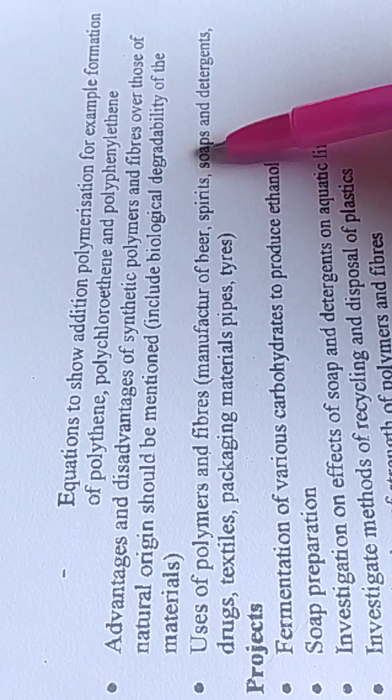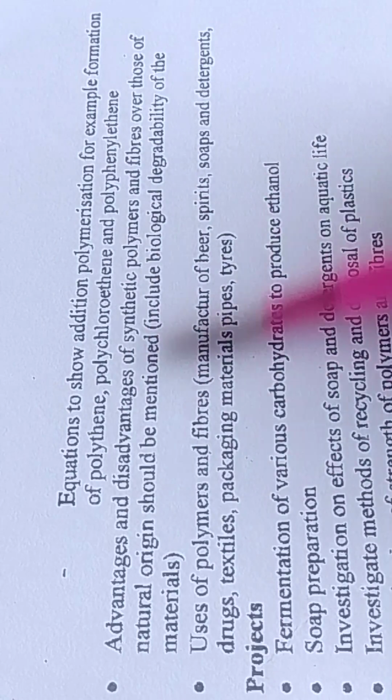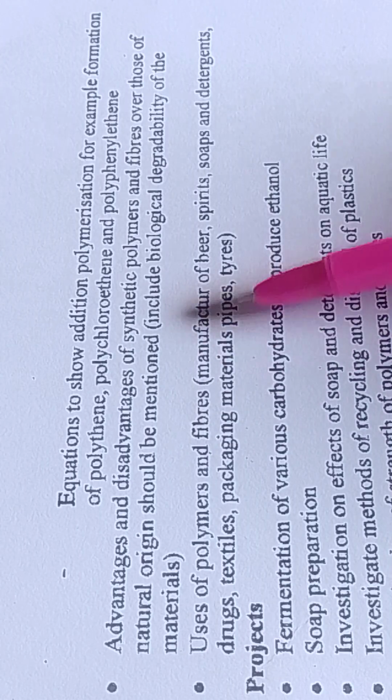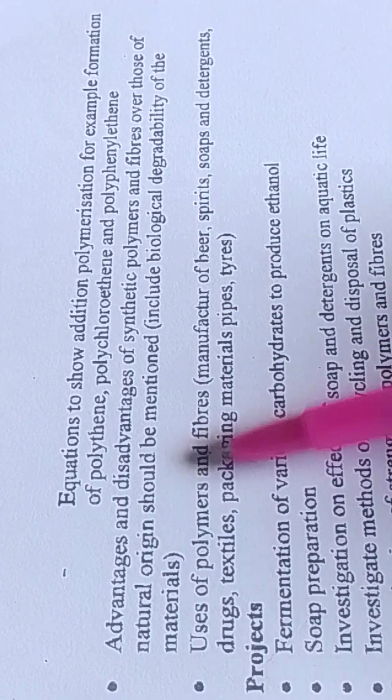Manufacture of beer, spirits, soaps, and detergents. Those are some uses of polymers and fibers. Also manufacture of drugs, the textile industry, packaging materials, pipes, and tires. Those are some uses of these polymers.